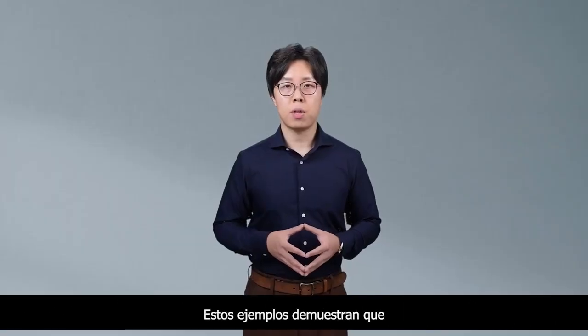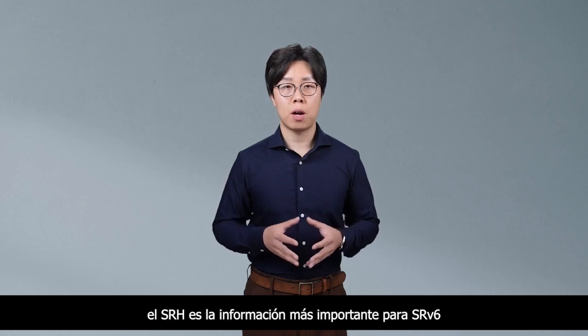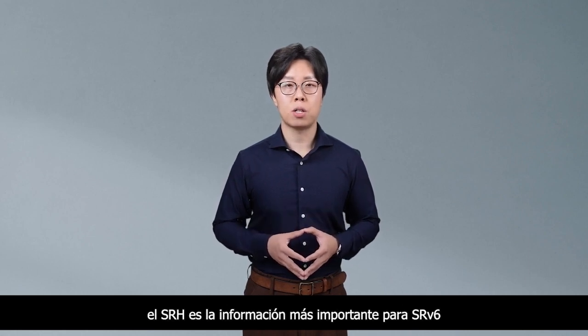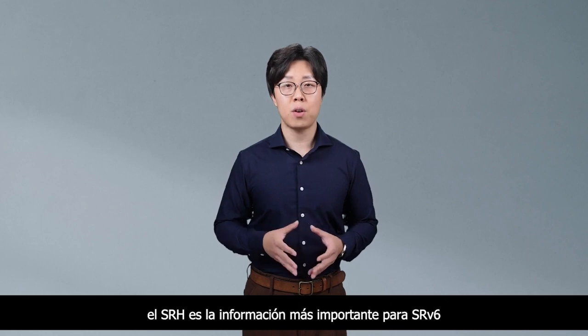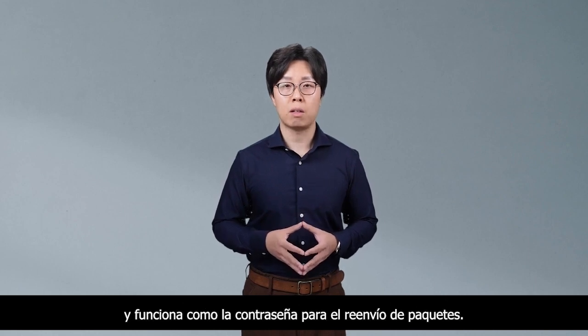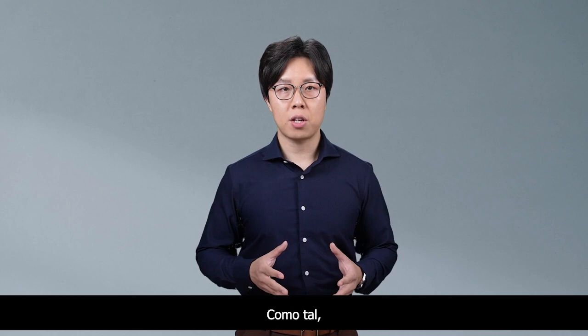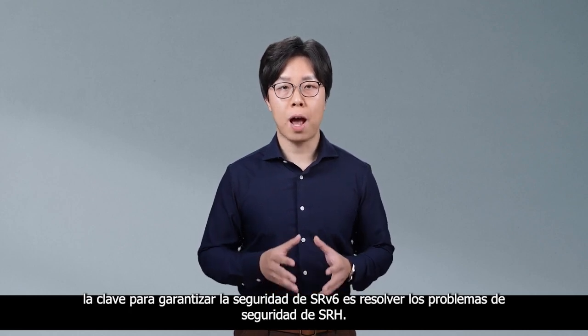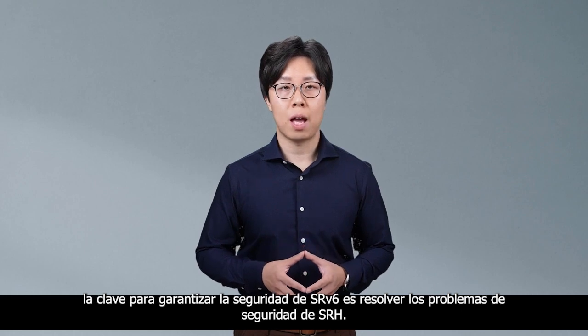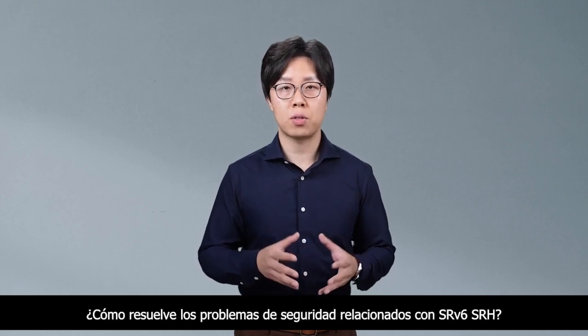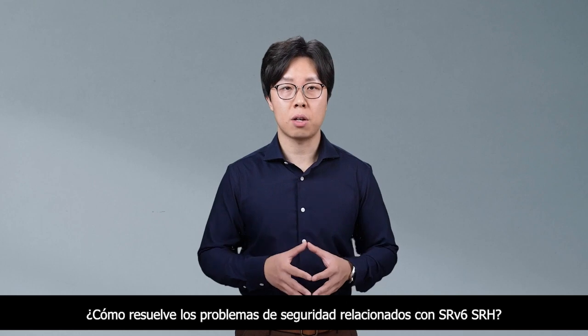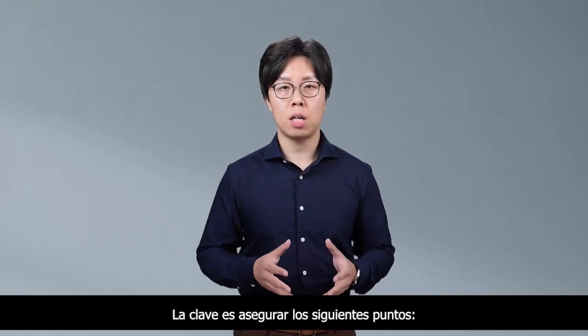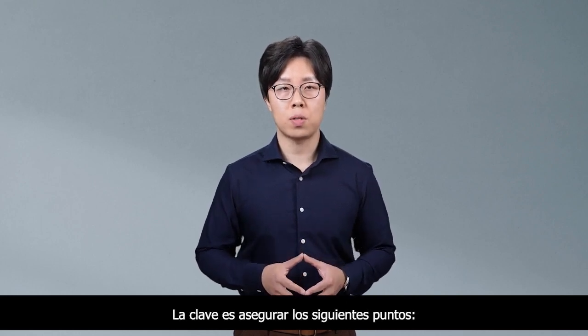These examples demonstrate that the SRH is the most important information for SRv6 and functions as a password for packet forwarding. As such, the key to ensuring SRv6 security is to resolve SRH security issues. How do you resolve SRv6 SRH-related security issues? The key is to ensure the following points.